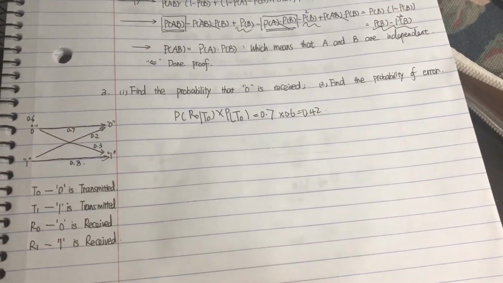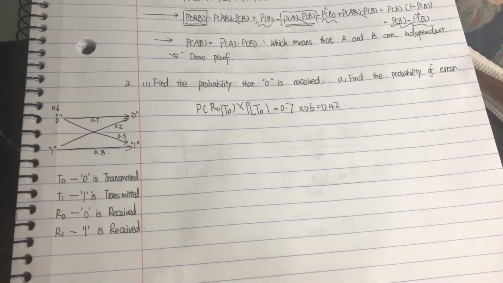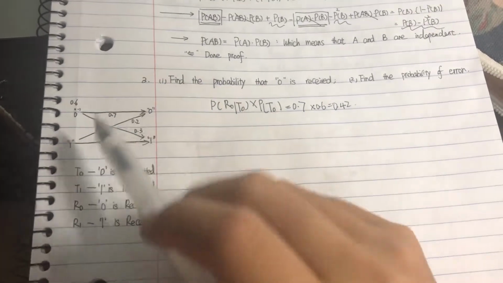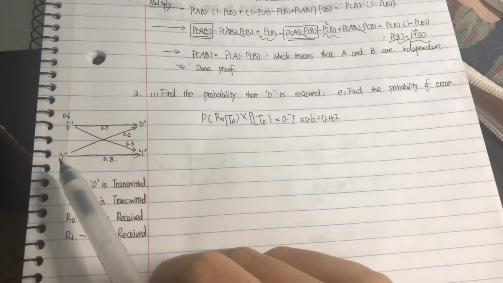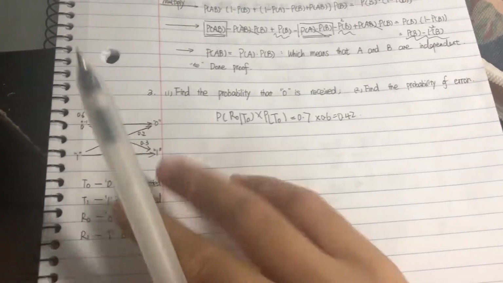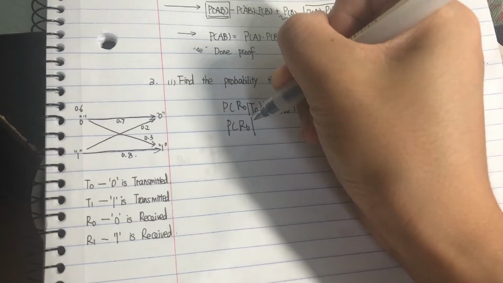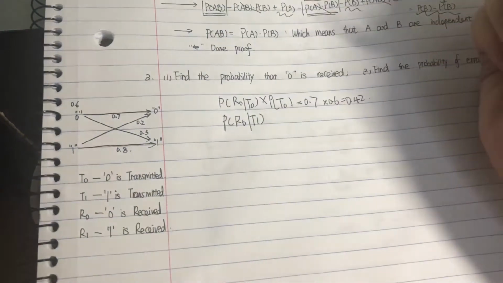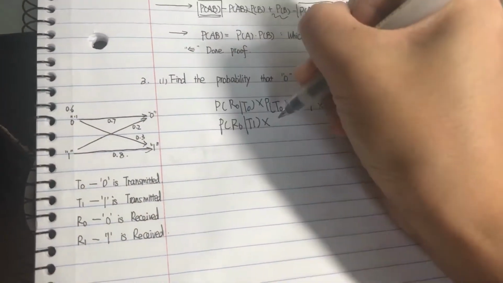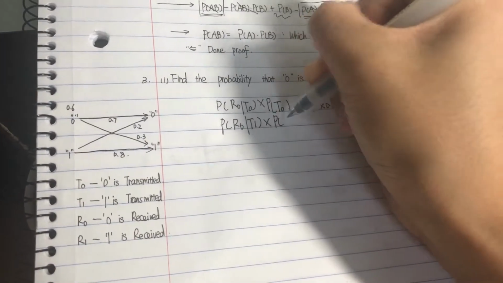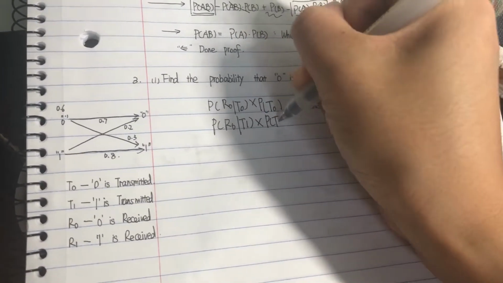And another case relating to receiving 0 is that 0 is received under the situation that 1 is transmitted, which means the probability of receiving 0 under the situation that 1 is transmitted, multiplied by the probability that 1 is transmitted.